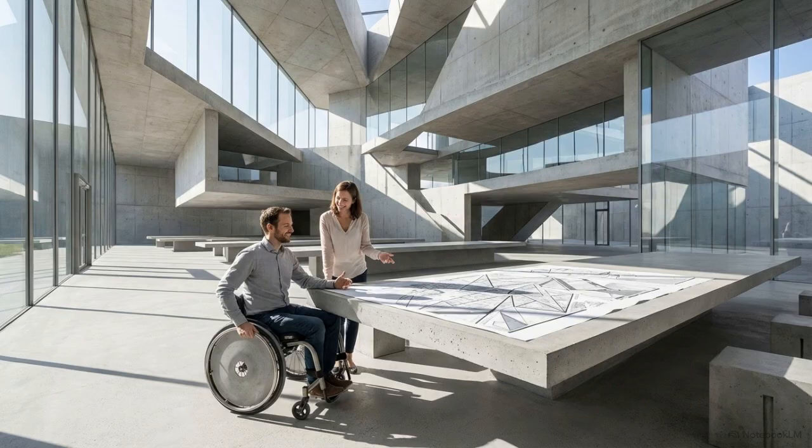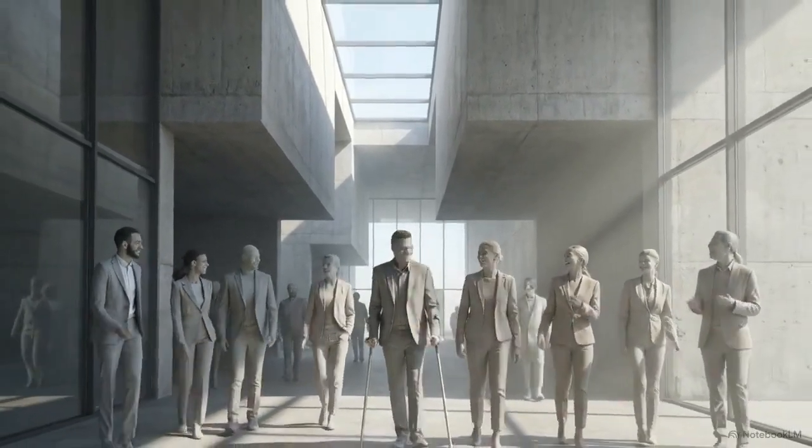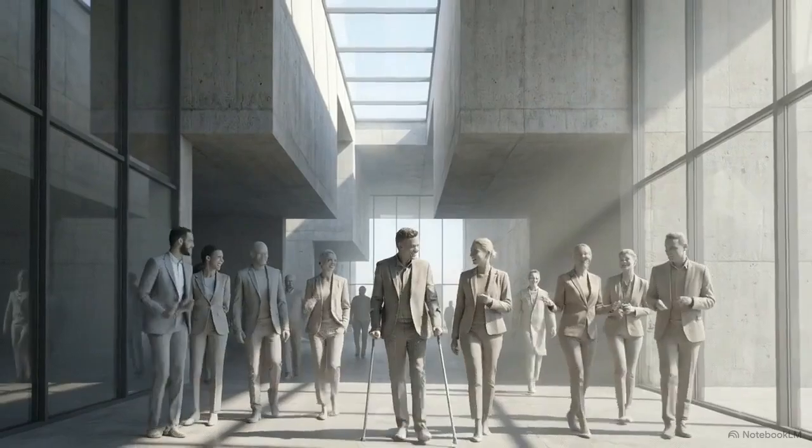Non-disabled peers also report increased empathy and a greater awareness of human diversity through daily interactions within these shared environments. Systemic inclusion functions as a rigorously engineered standard of educational excellence, elevating every individual within the school community.